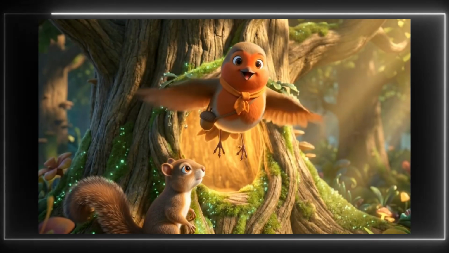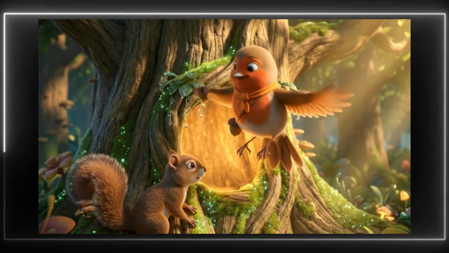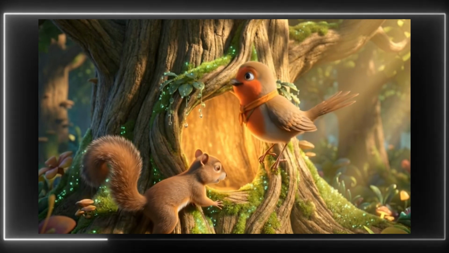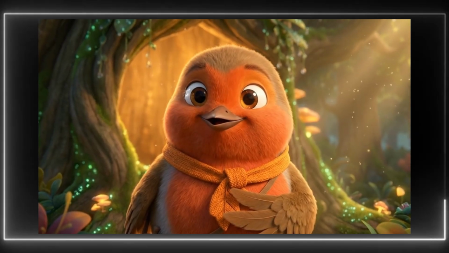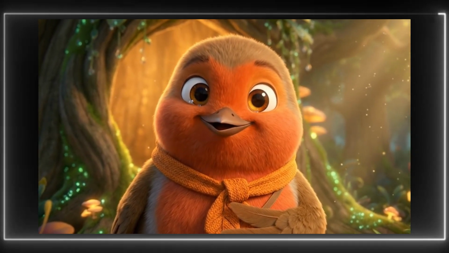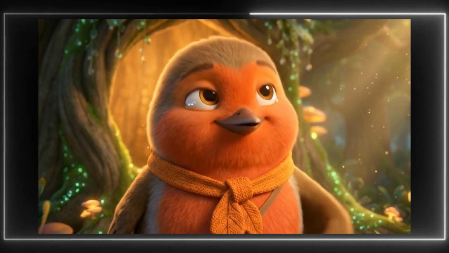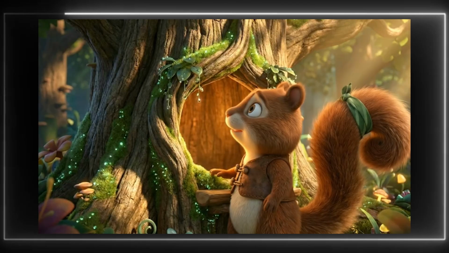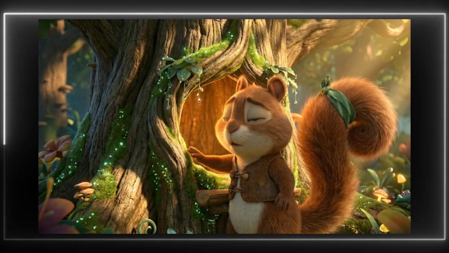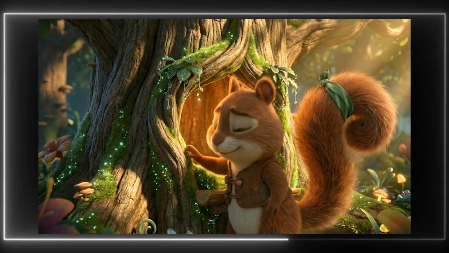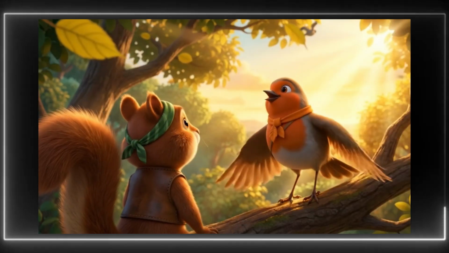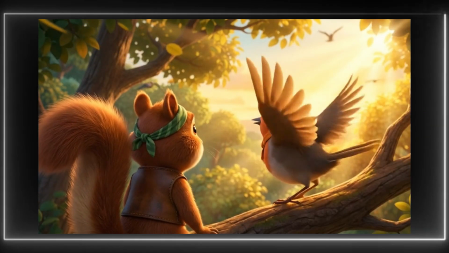Nutty! Up here, bud. Look at this. This is it, Nutty. This is my dream nest. It's perfect. It really is perfect. The warmest, coziest spot in the whole forest. Wait here, Nutty. I'm going to tell Benny and Belle the good news.